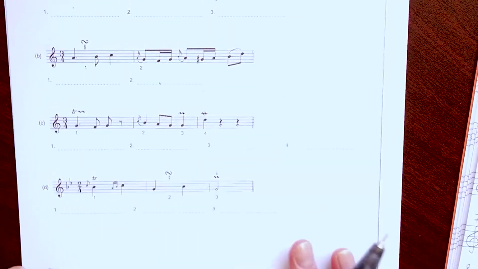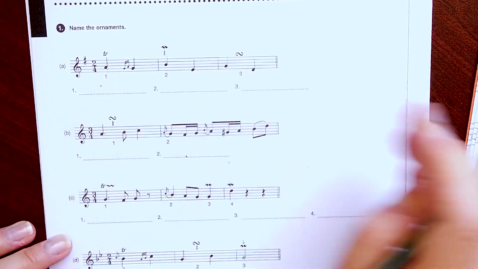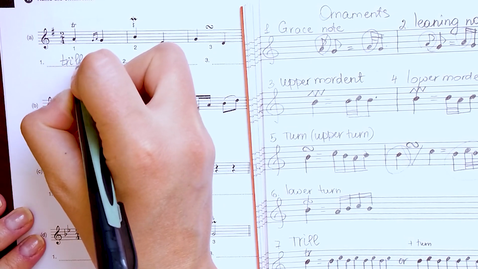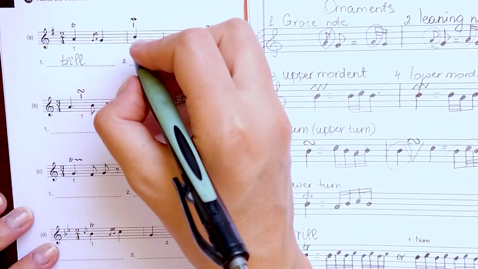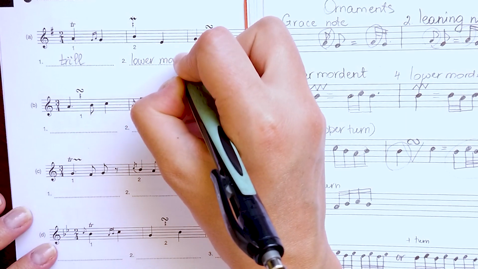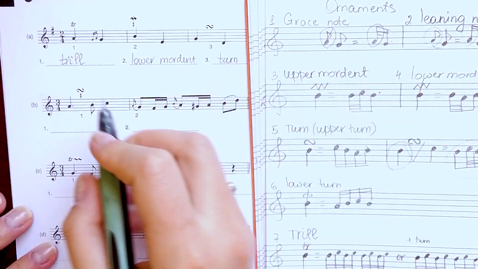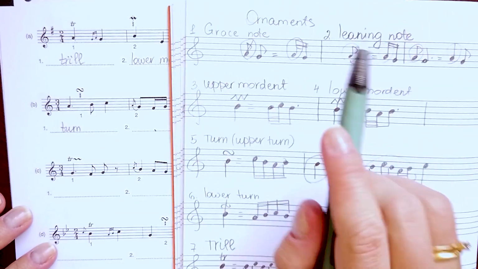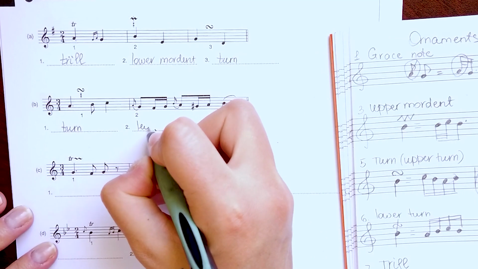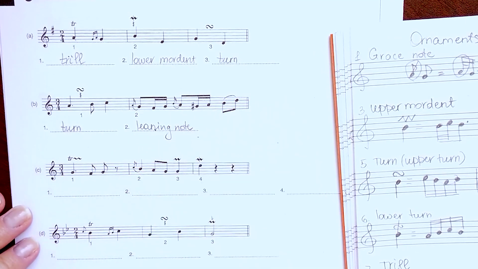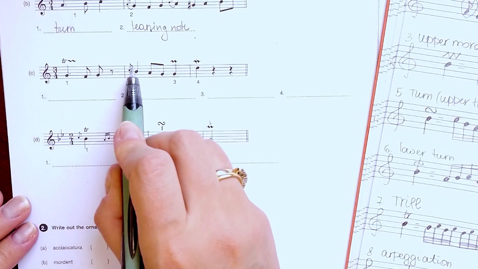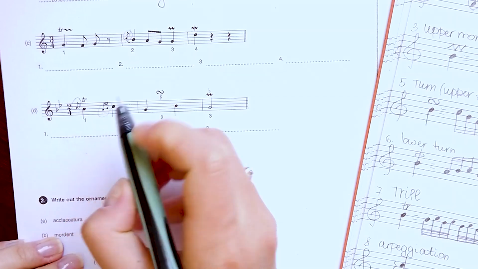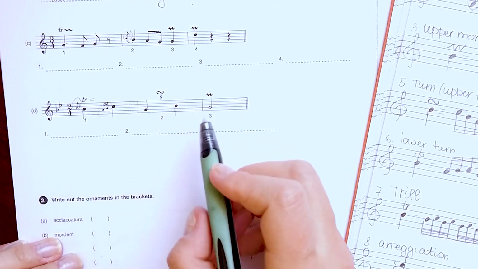So the next task, we have to name the ornaments. The first, we can find and compare with our table, is the trill. This next one is the lower mordent. After that we have the turn, then the turn again. This is not crossed, so we have to name it the leaning note. Next is trill, then grace note, two mordents, and please continue all these tasks by yourself, okay? Actually, this one is the same.